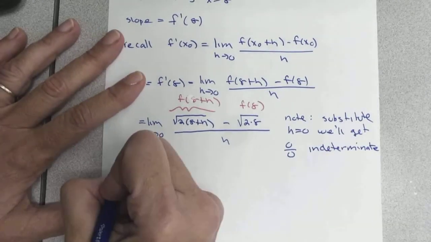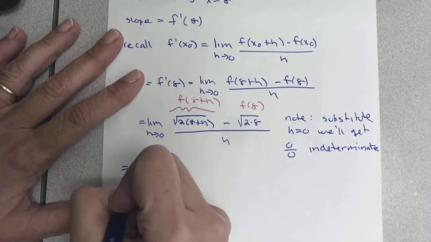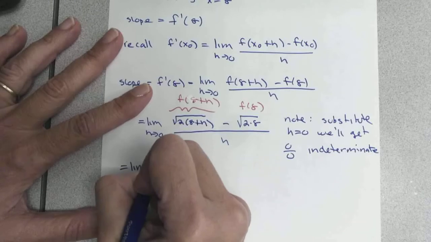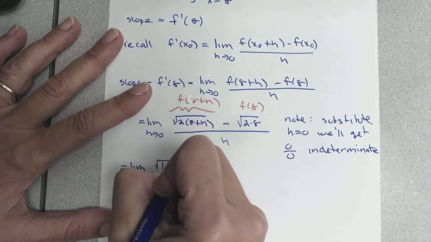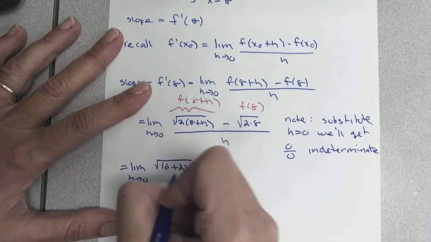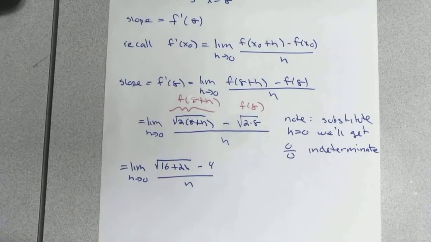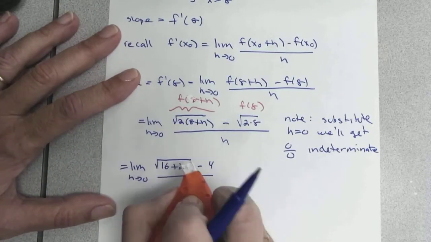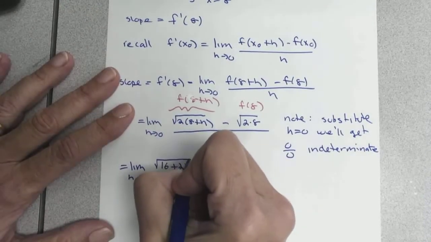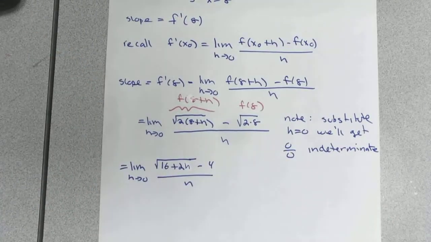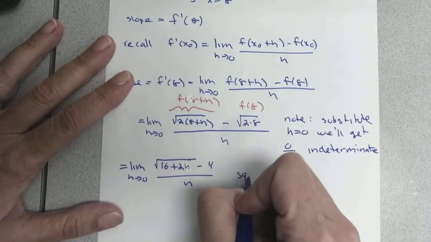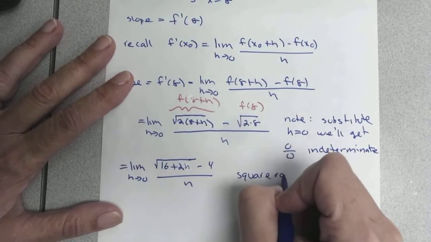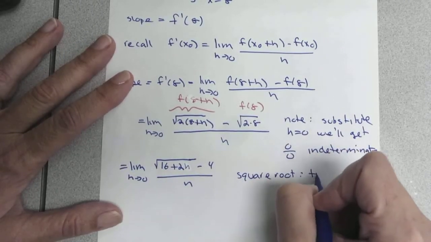So let's first just simplify that a little bit. And so that's going to be the square root of 16 plus 2h minus 4 all over h. And what we did before, when we were doing limits back in chapter 2, when we had a square root, we tried to rationalize.